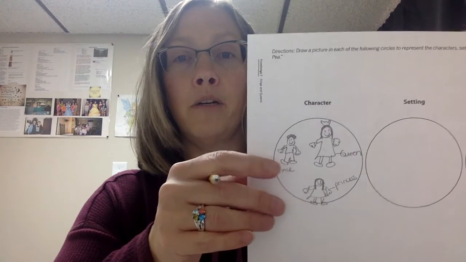And who is the last character in our story? That is right. Did you say the princess? The princess, too, I'm going to put in a dress. I'm going to give the princess long hair because I remember she had long hair from the story. She's got legs, feet, arms, hands, face, and I'm going to label her the princess. So we've got all three characters, the prince, the queen, and the princess.